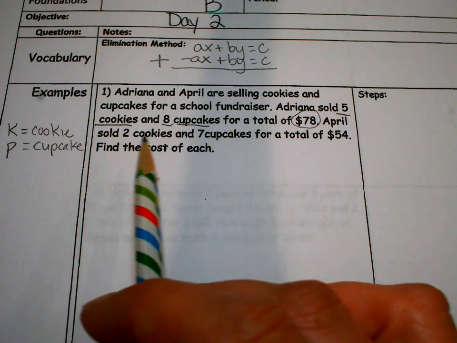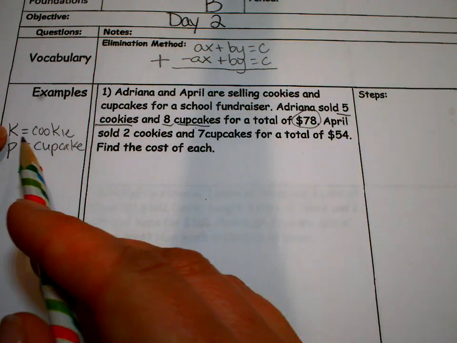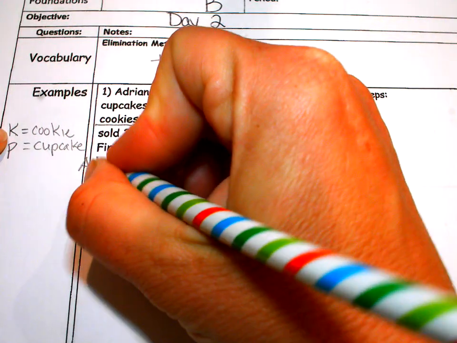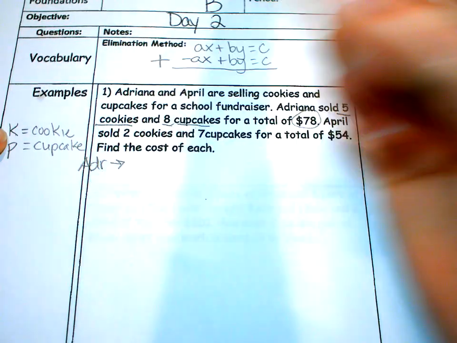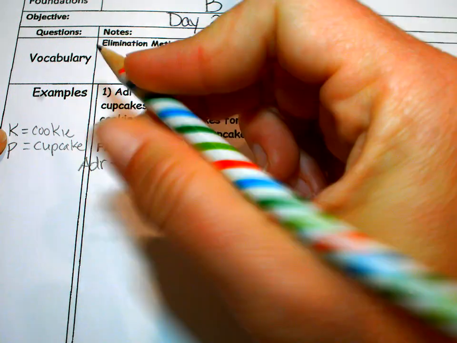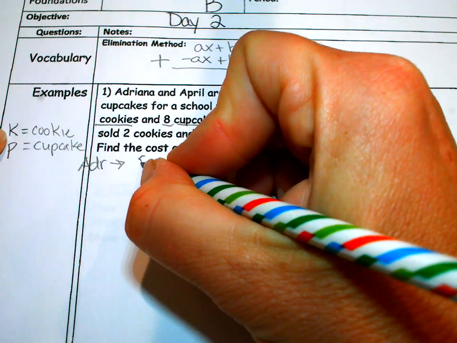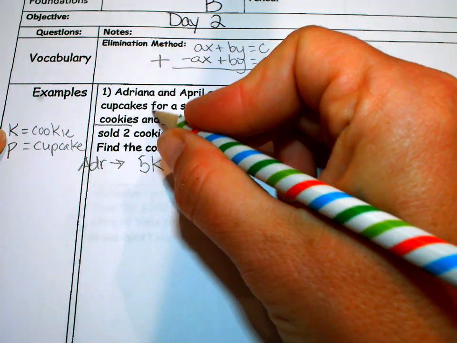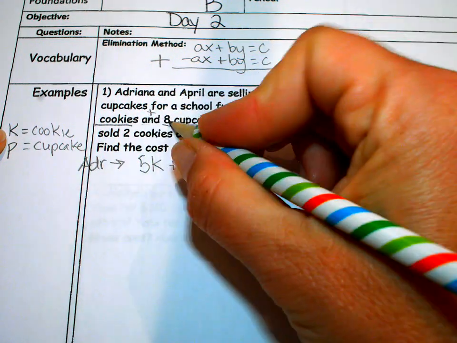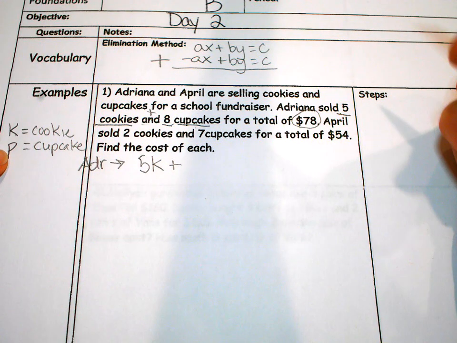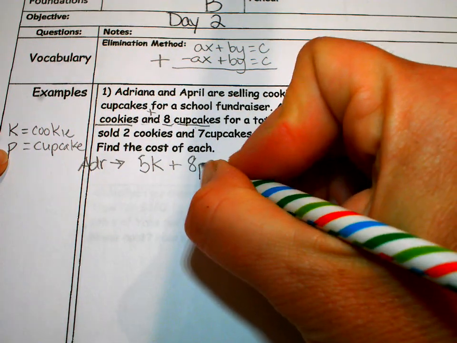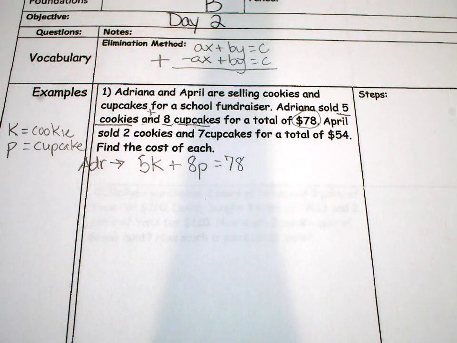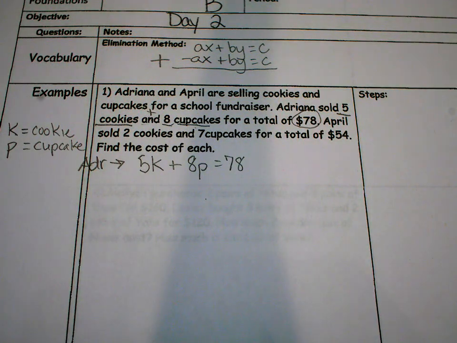Adriana sold 5 cookies. Cookies are K. So here's Adriana's equation. She sold 5 cookies, 5K, and plus sign, 8 cupcakes. Cupcake is P, for a total of $78. All right, now let's read April.